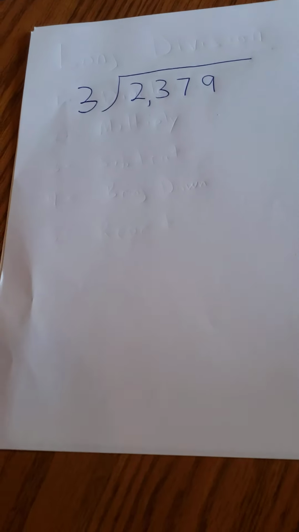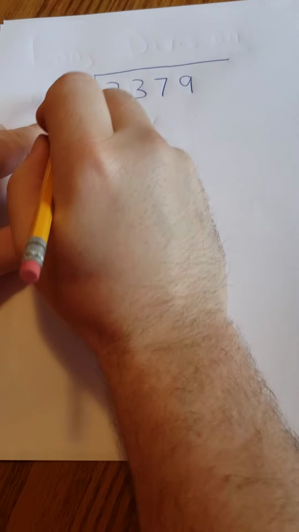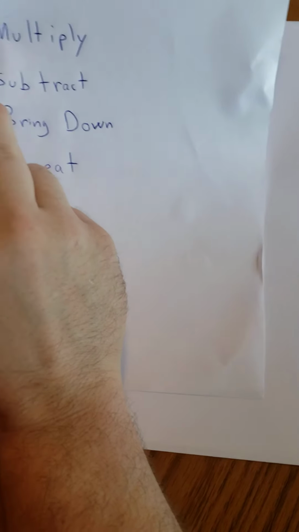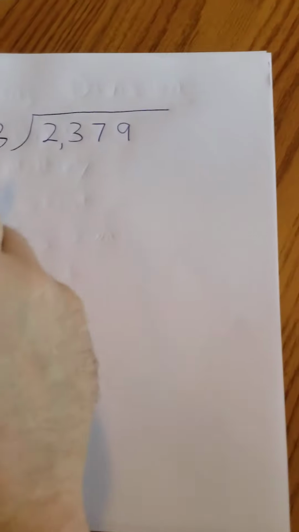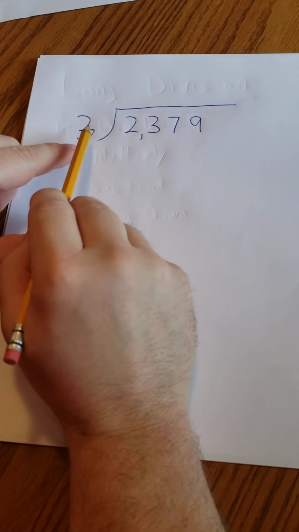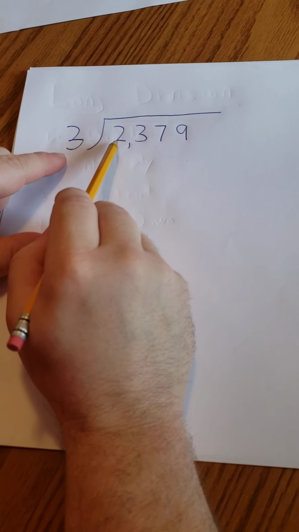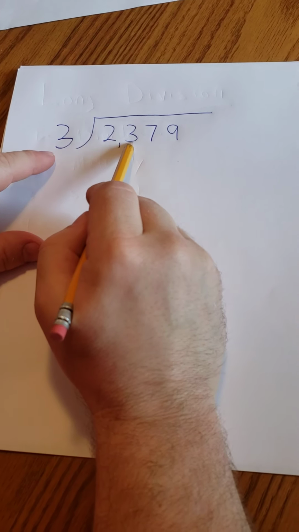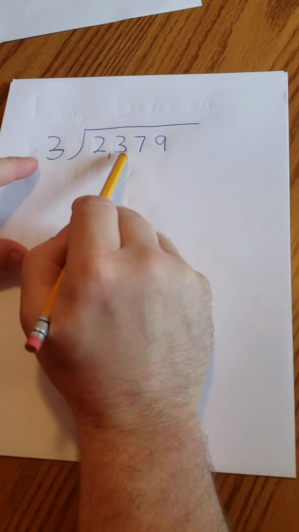So let's start with, we're dividing by a single digit. So the first thing I do is I'm going to ask myself, the division part is more of asking myself a question. Does 3 go into 2? And if so, how many times? Well, no, 3 doesn't go into 2 because 3 is bigger than 2. So I move on to add a digit. Does 3 go into 23?